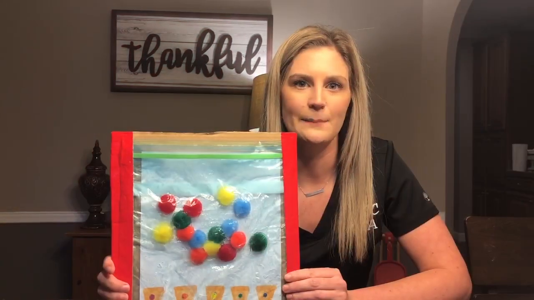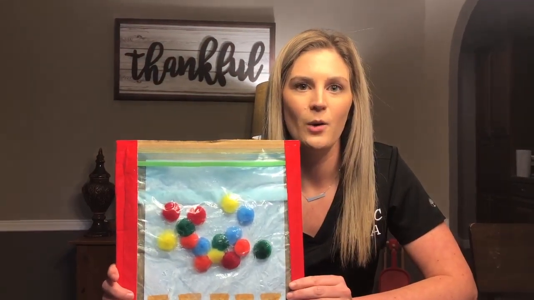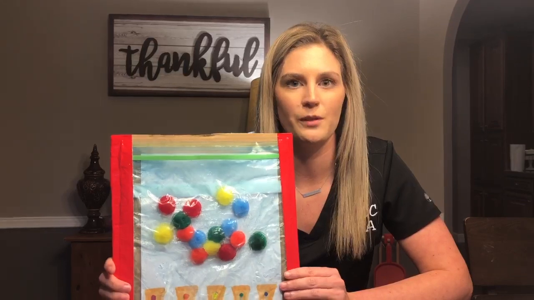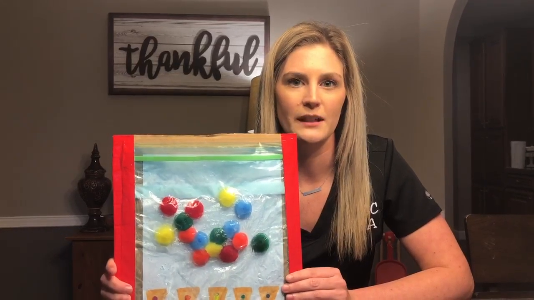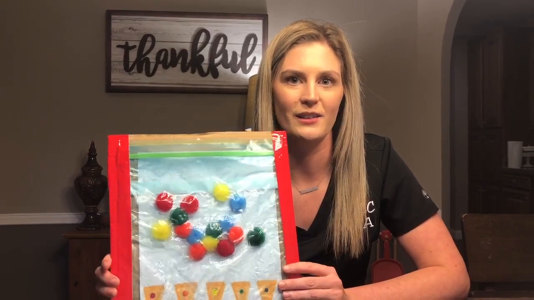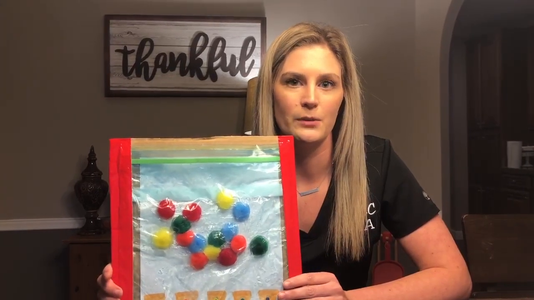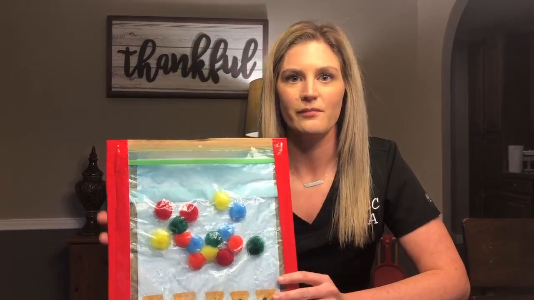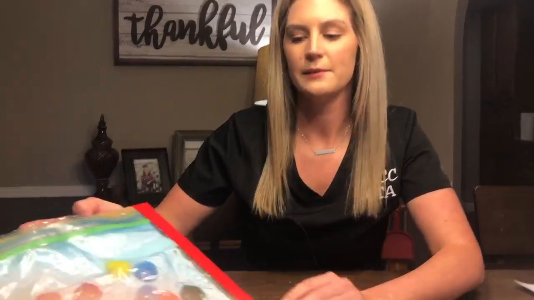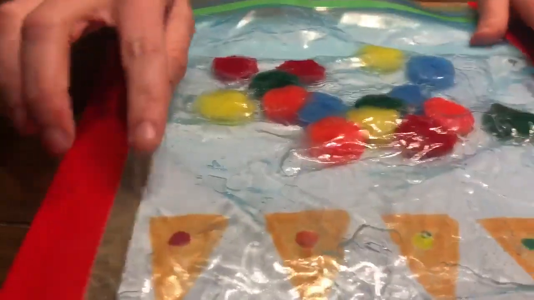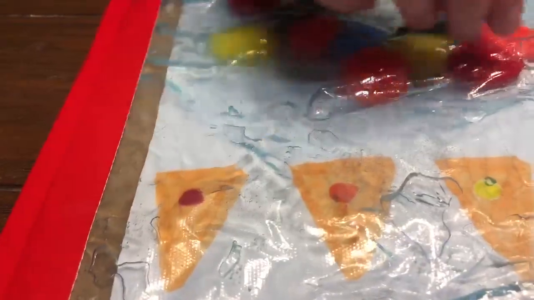What we have here is a pom-pom ice cream sensory bag. What this does is provide children with tactile input, which gives a calming and organizing effect on children, which improves their handwriting skills and also helps hand dominance. The way it works is you have a cone down here with a red dot.